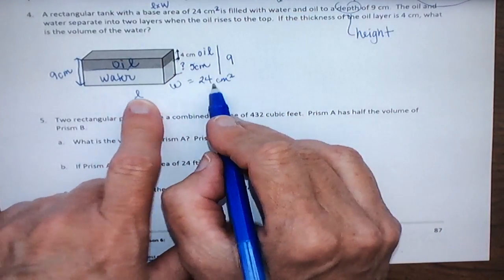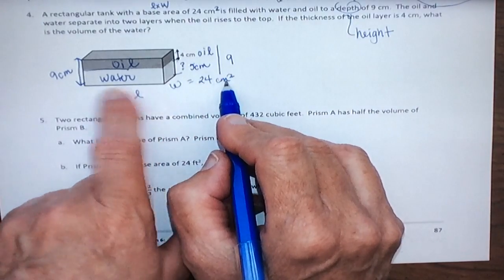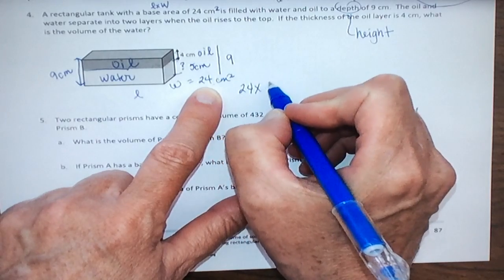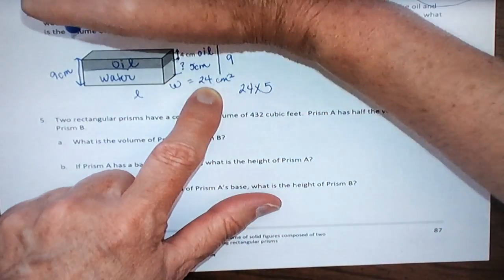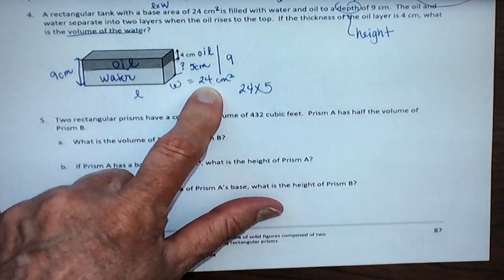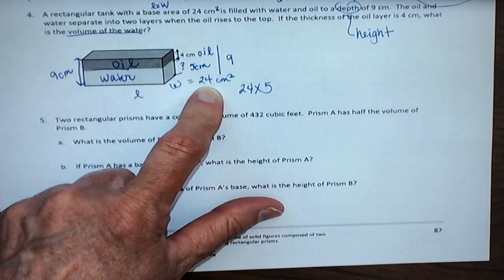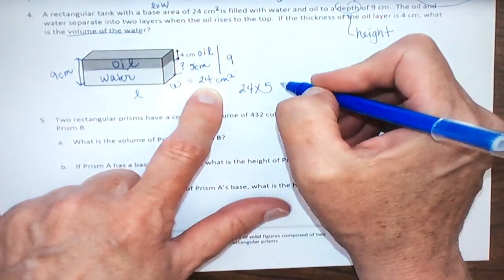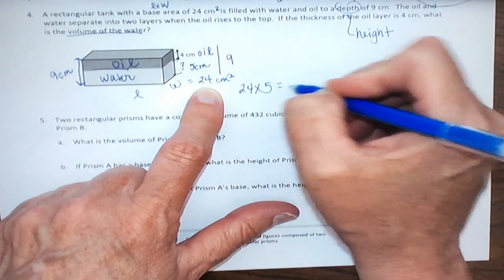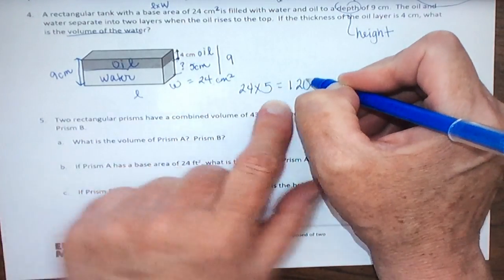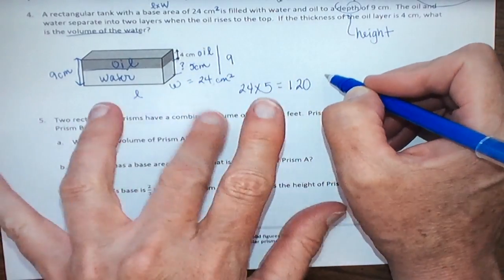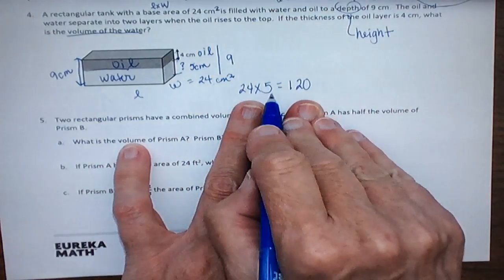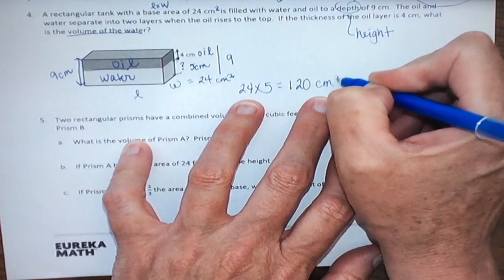I already know my length times width because that's the area, the base. So all I have to do now is multiply my 24 times 5, because they want to know the volume of the water. So 24 times 5 is 120. So 120, and this is volume, so it's all cubed, centimeters cubed.